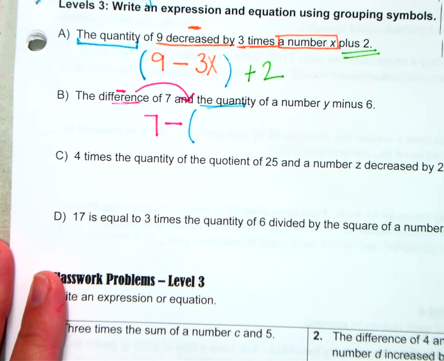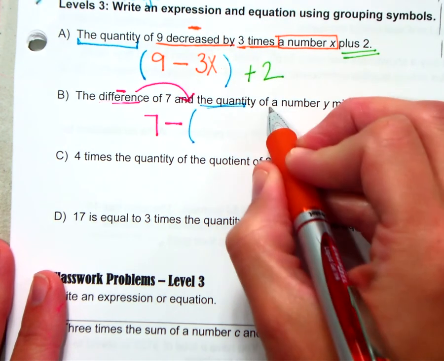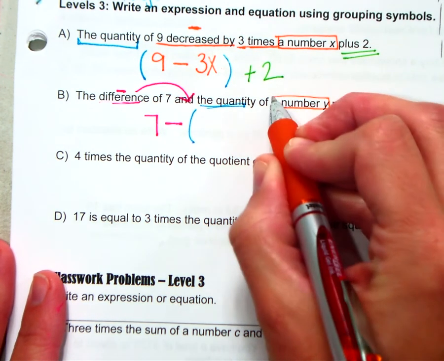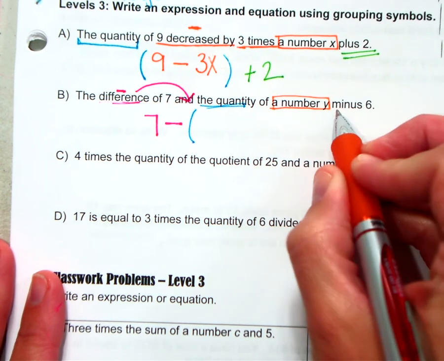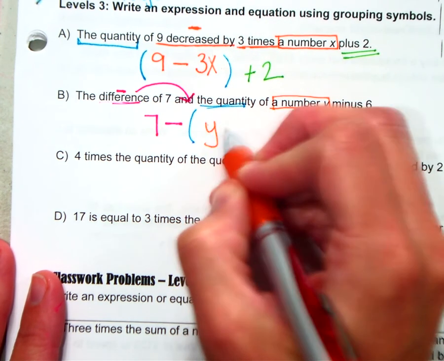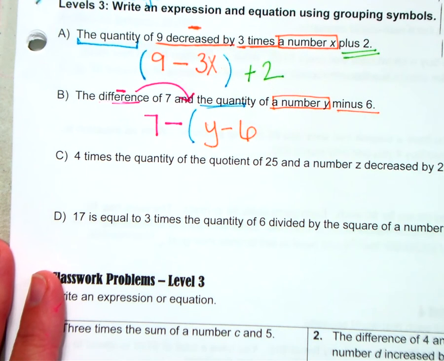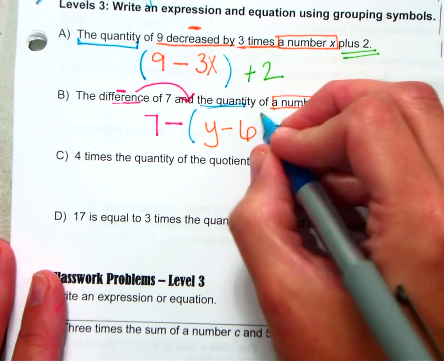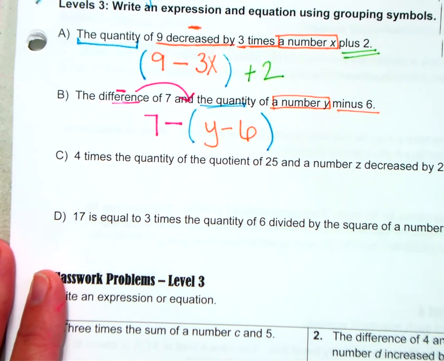And inside that parenthesis, I'm going to do a y minus 6. That one wasn't quite so bad.